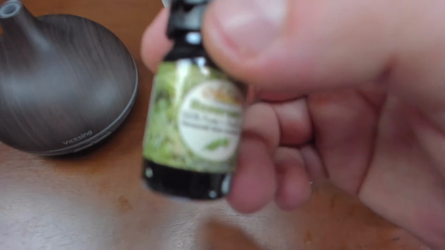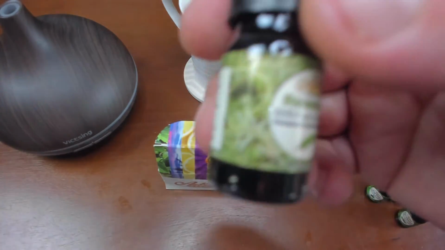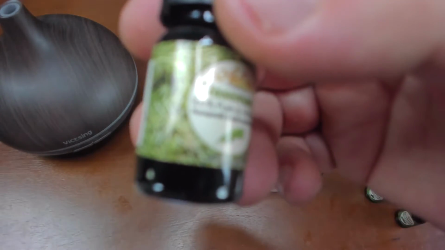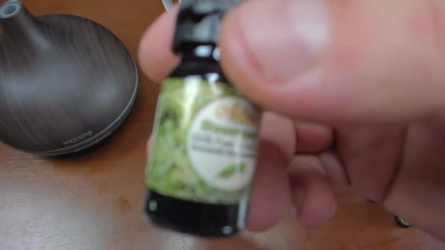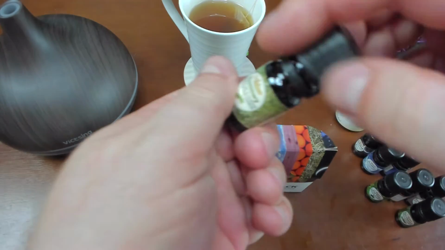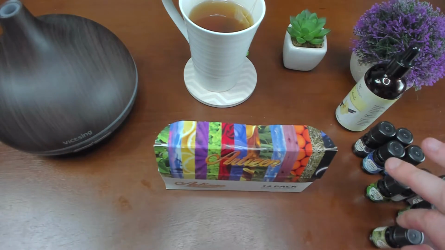Today, rosemary does have many medicinal properties. It contains salicylic acid, which is the basis of aspirin, so it does have some pain reducing properties. So, I'll move on to the next one.